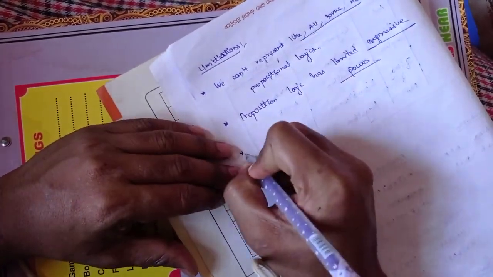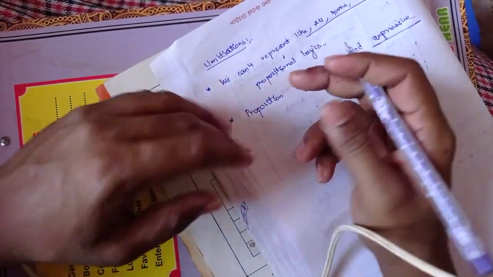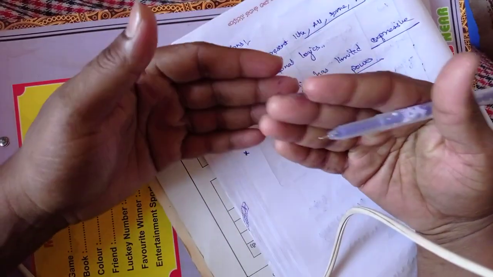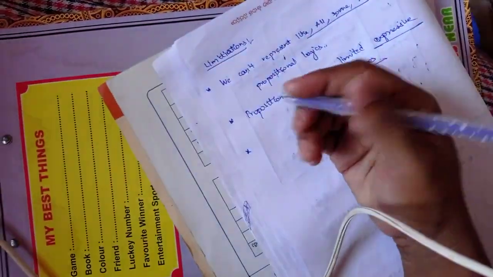And coming to the last disadvantage, we can't describe the statement in terms of properties or logical relations. For example, we can't say that if the ice cream is cool, we can't represent that in propositional logic.